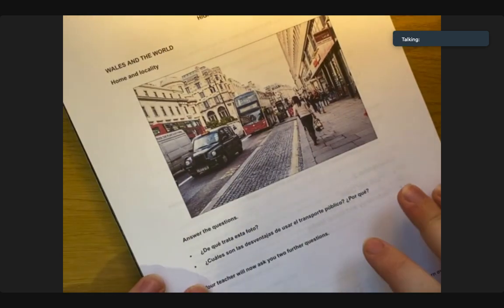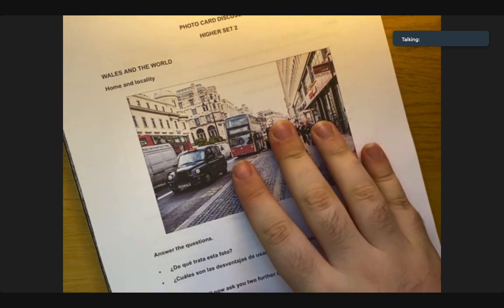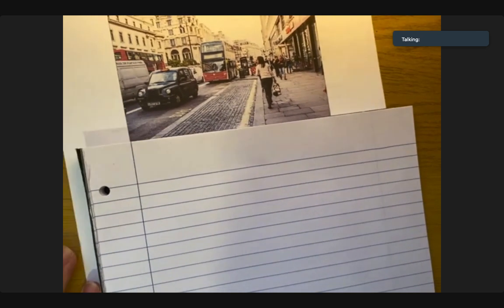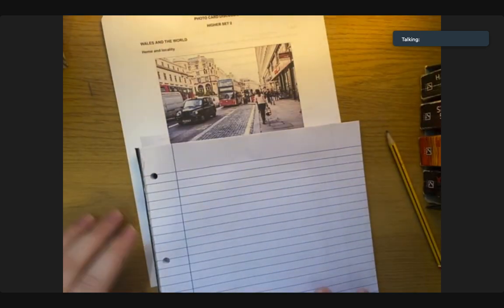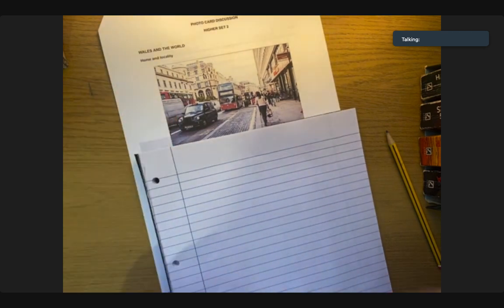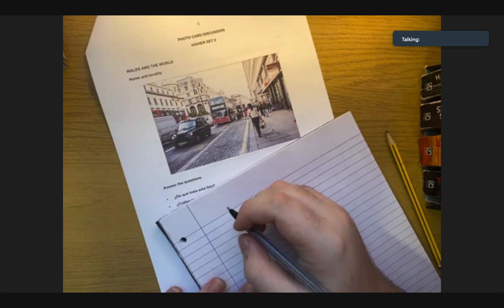Right. Now, we're moving on to the photocard description. The photocard description is personally my favourite, because there's so many things that you can talk about. And I'm actually going to switch over to my notepad. So you've got the, if I zoom out, there you go. You've got the photo here, and then you've got a notepad here. Now, let's just start jotting down just some general things that we can actually see.